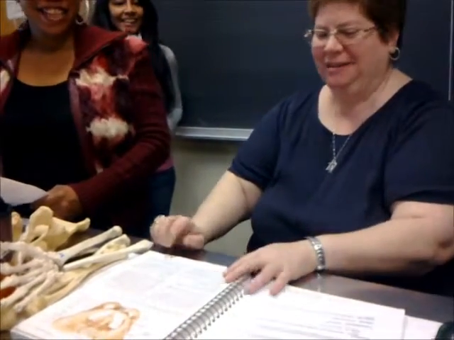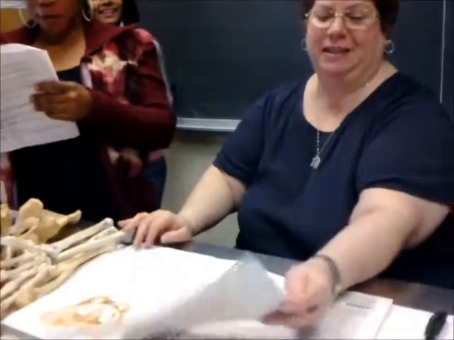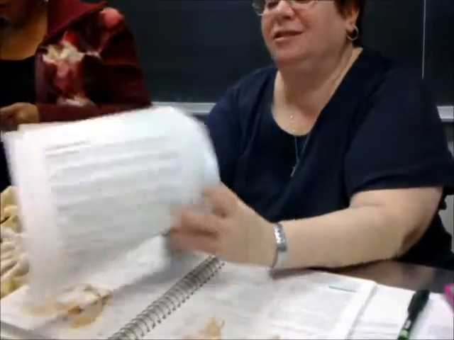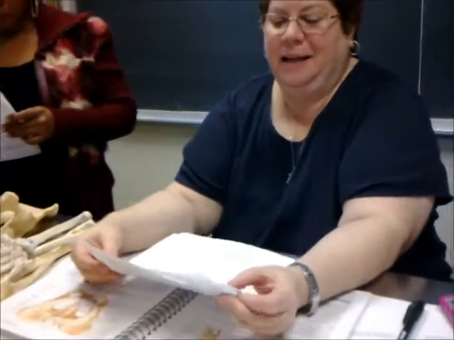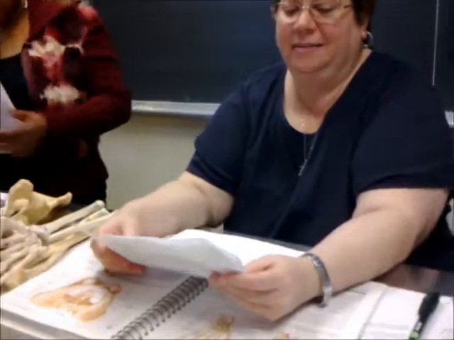All right, so we'll come back to that. Okay, so the lower extremities. Let's turn the page. The pelvic girdle, there are your 2 coxae there.